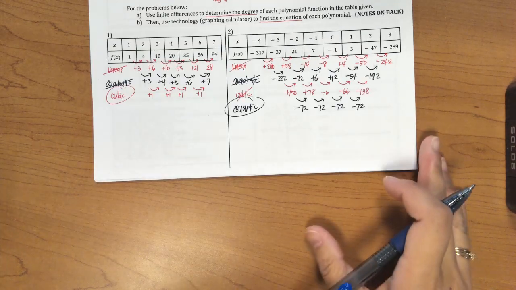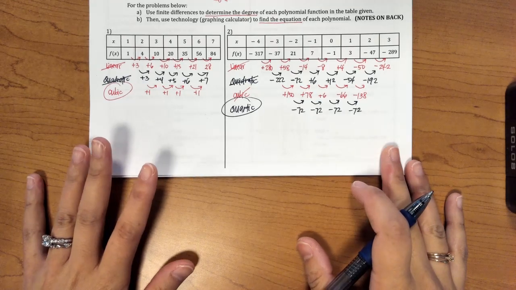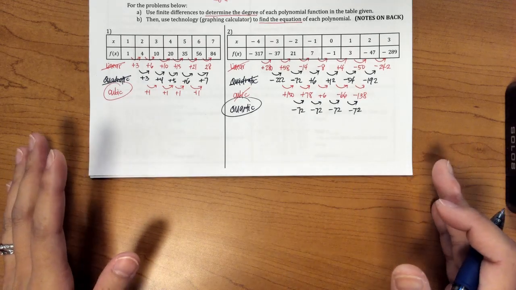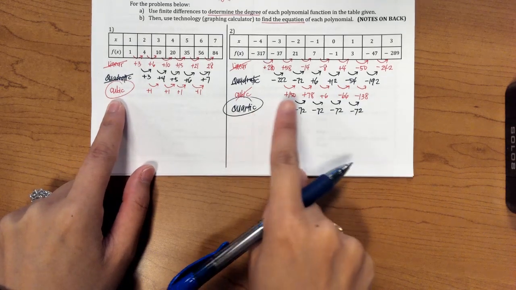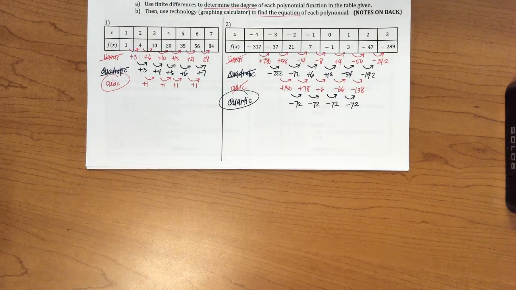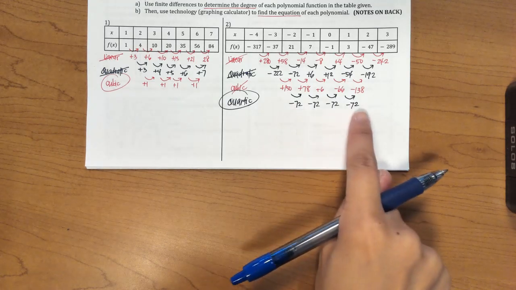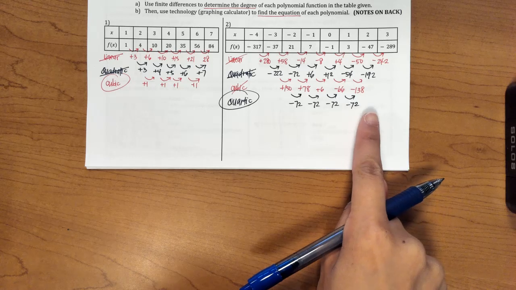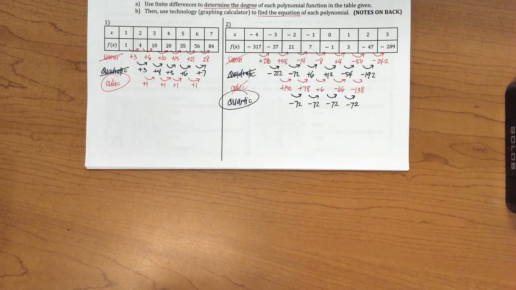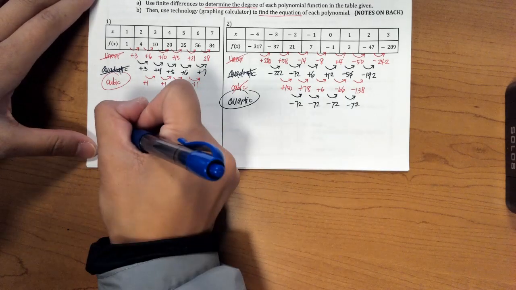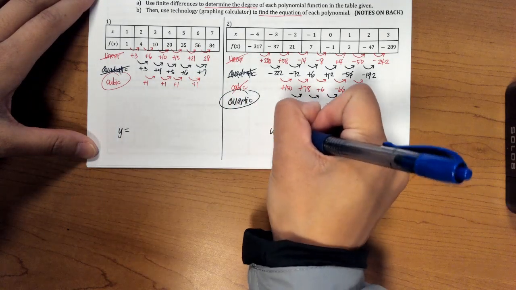Okay, so at this point we have the names of each polynomial function. We know the first one is cubic and the second one is quartic. Okay, take a moment, check your signs, make sure you've gotten close. Notice that if you make one tiny mistake, you'll never find this constant change, right? So at this point, we're going to use our technology or graphing calculator to find the equation of each polynomial, which is just y equals.